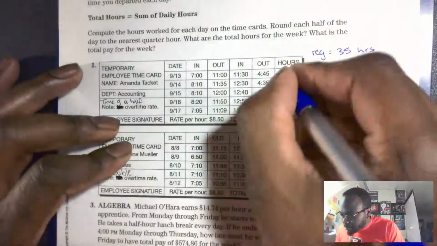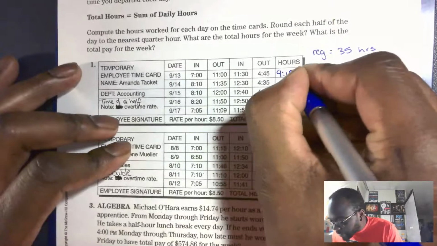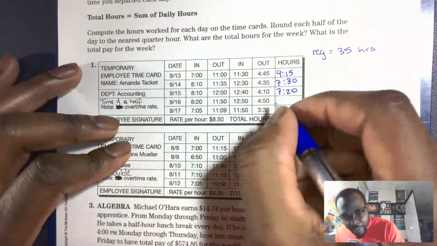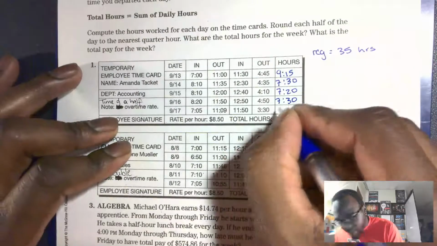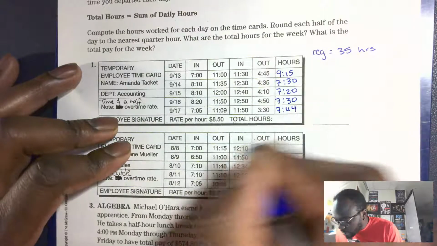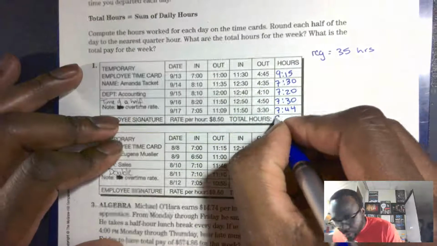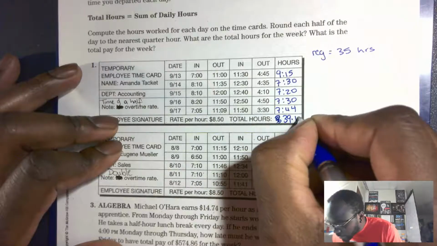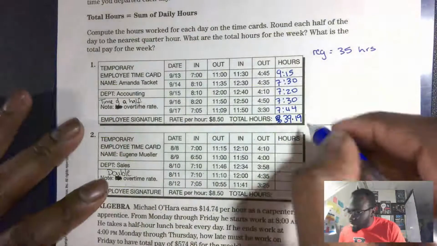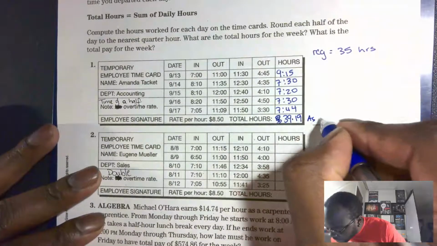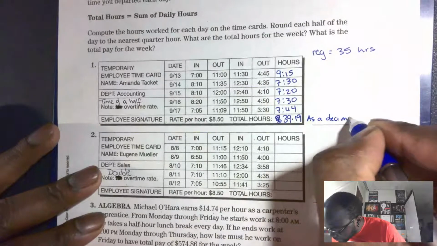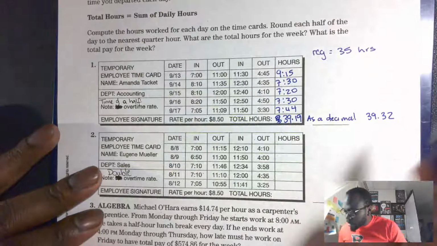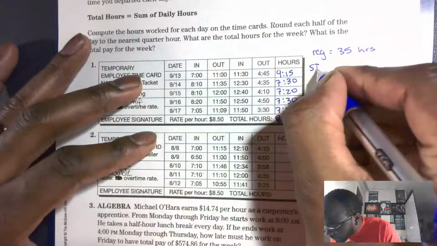So for my first day I get 9:15, then I get 7:30, and I get 7:20, then I get 7:30, then I get 7:44, which is going to give me a total of 39:19. So again, I'm going to change 39:19 to a decimal. As a decimal, this is 39.32.